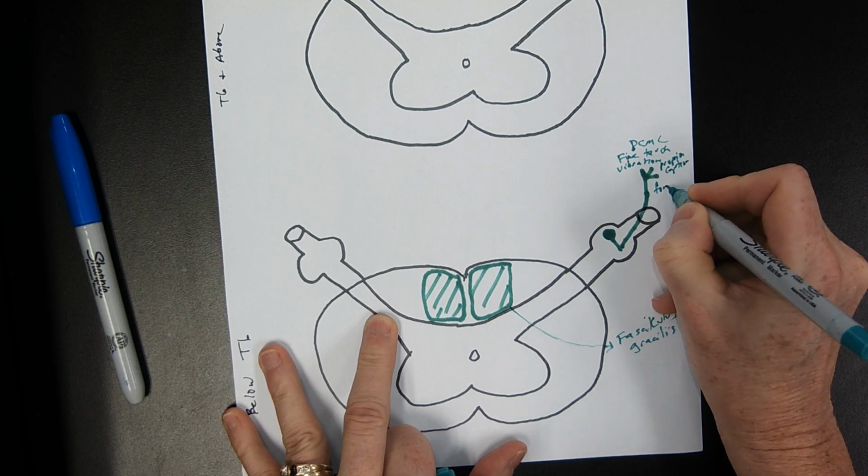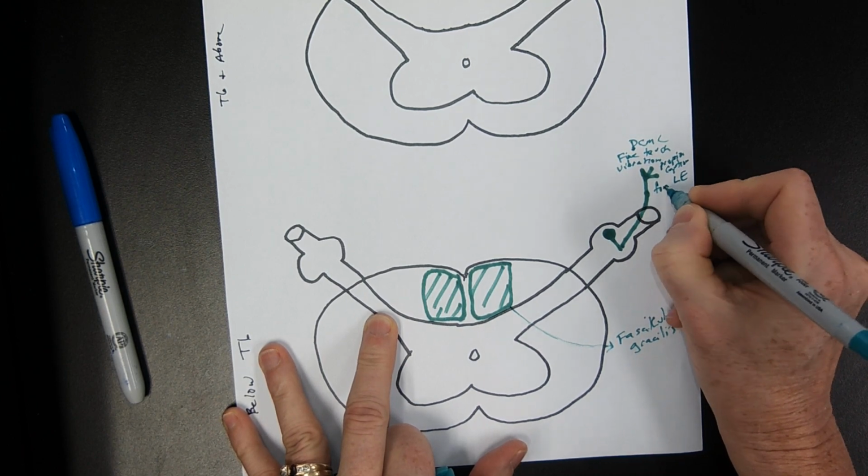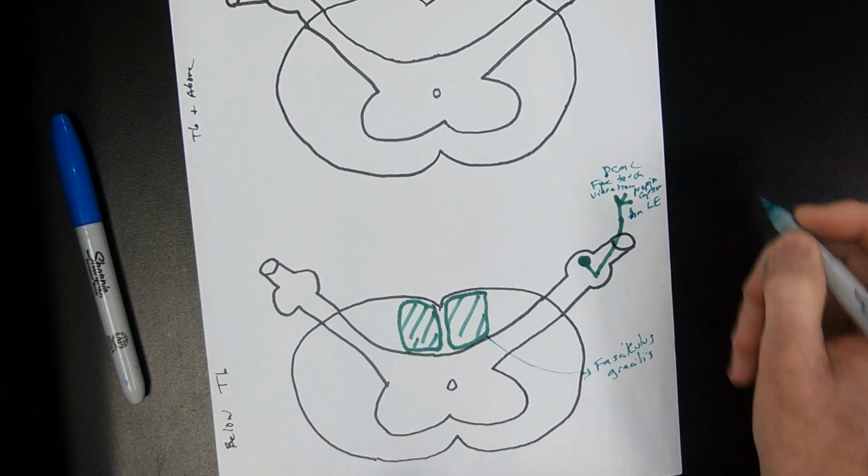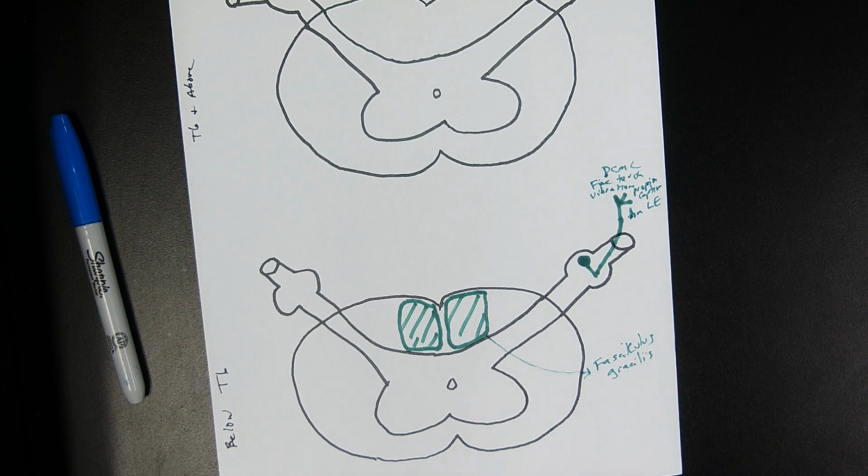It's from the lower extremities. Okay, everything below the level of T6, which is going to, I want to think about the lower extremities. So this DCML below the level of T6, think lower extremities.